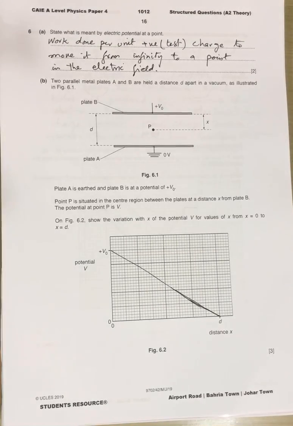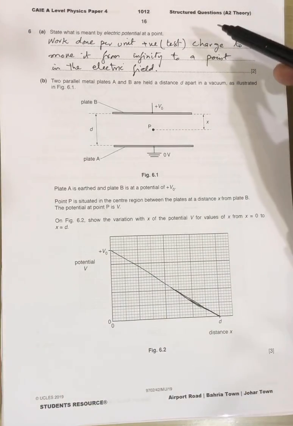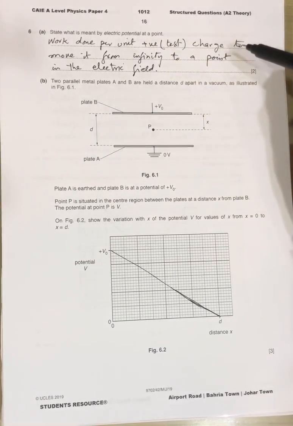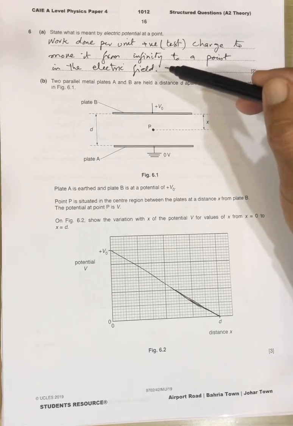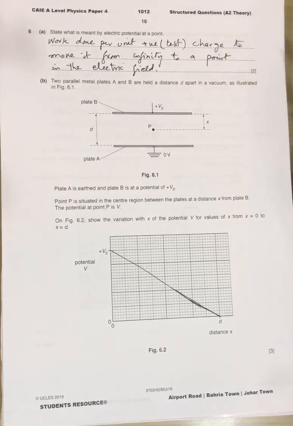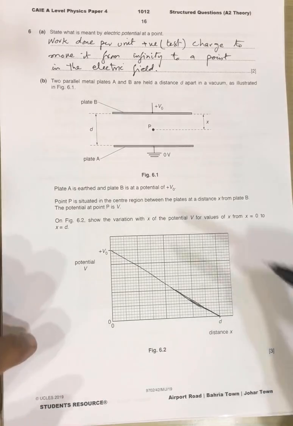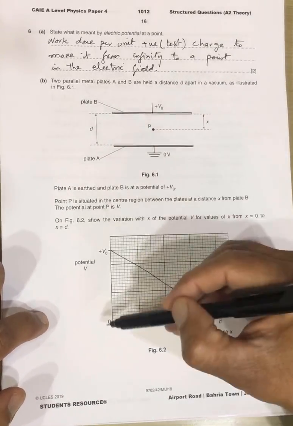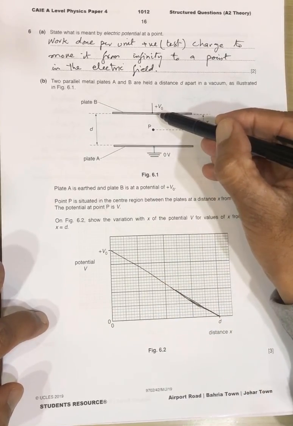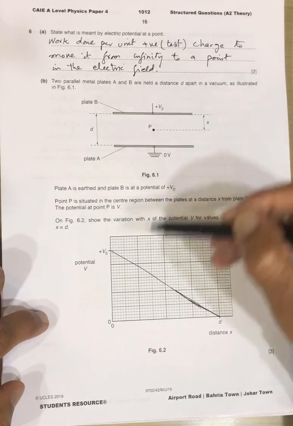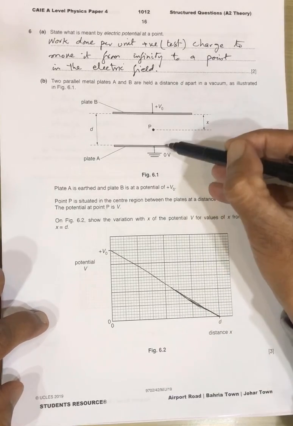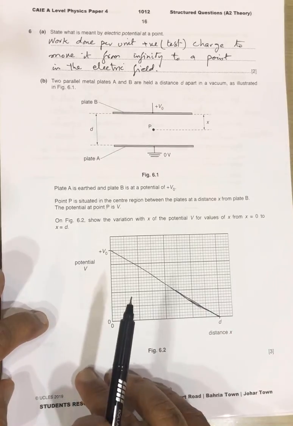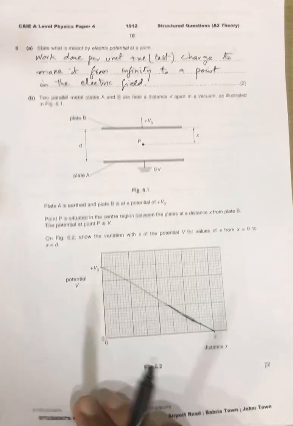Okay, next is question number 6. State what is meant by the electric potential. Work done per unit positive charge to move it from infinity to a point in the electric field is called electric potential. And then here we have to draw the graph. Look at zero distance. Here is the maximum potential, and gradually it decreases, and then finally at this point it becomes 0. So this is the graph with negative constant gradient.